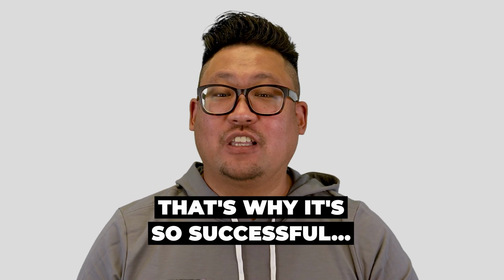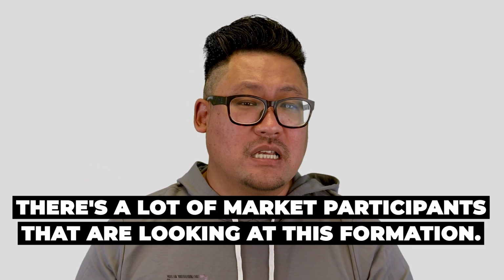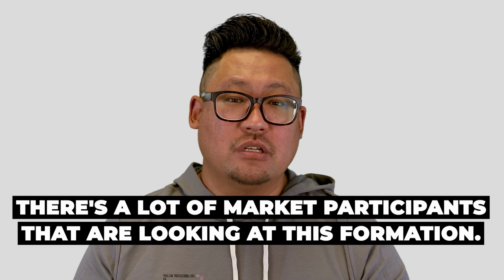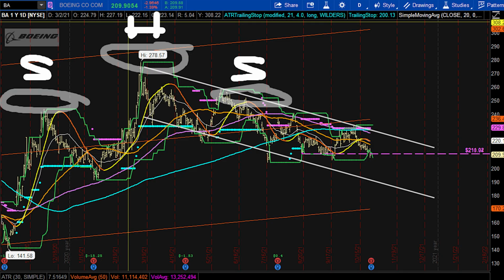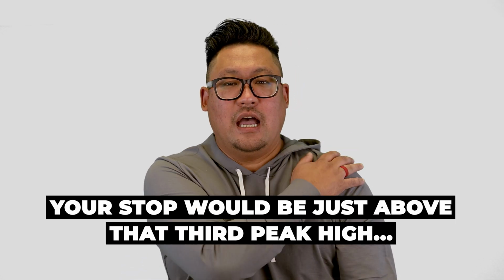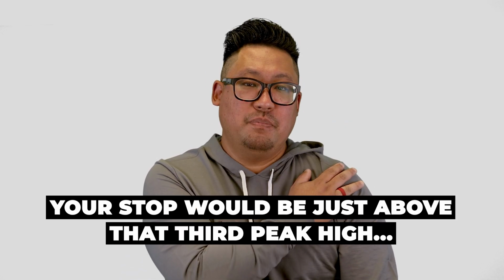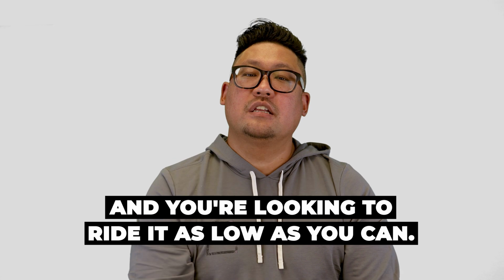This chart pattern has been widely used and it's widely watched. That's why it's so successful, is that there's a lot of market participants that are looking at this formation. Generally speaking, upon the rejection of this particular price level, that first shoulder, that's where you get the first indication. And when we start seeing lower lows stack up day after day, we already know that the pullback is going to occur. That's when short sellers get active or buyers look to scramble out of their position. Pretty simple. If you were shorting, your stop would be just above that third peak high, and you're looking to ride it as low as you can.